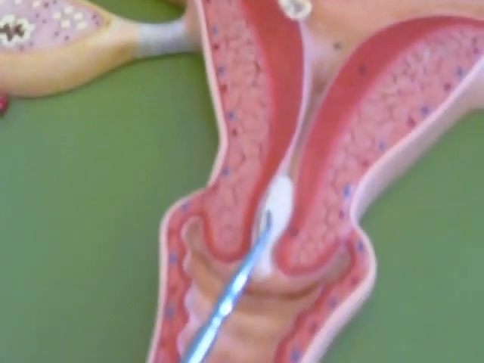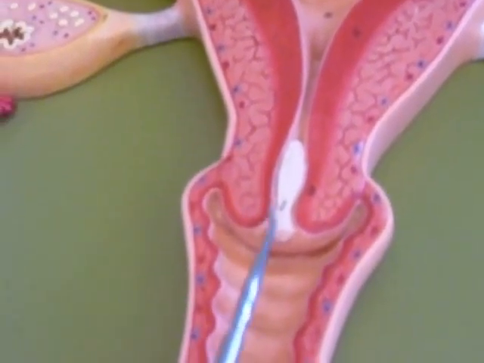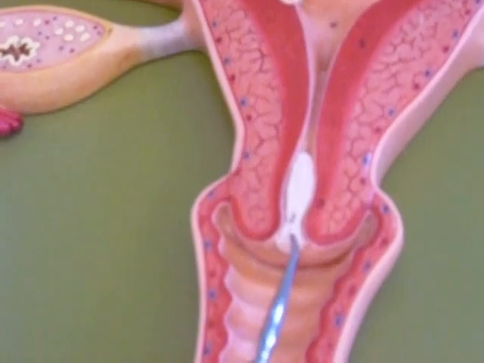You can also see in that cervical os right here a mucal plug. Again, this is the external os, this is the internal os, and the mucal plug.